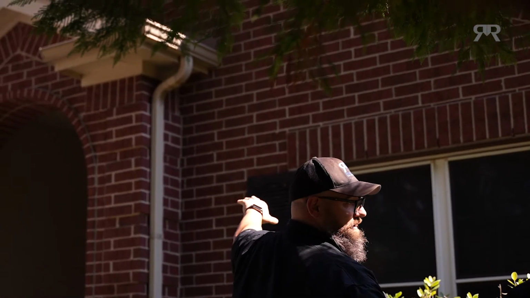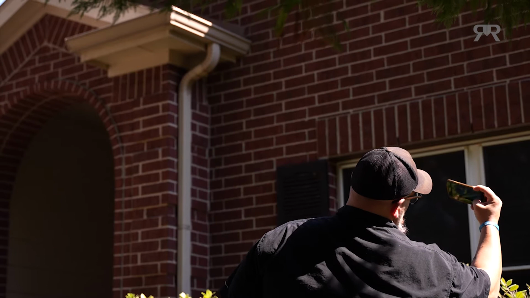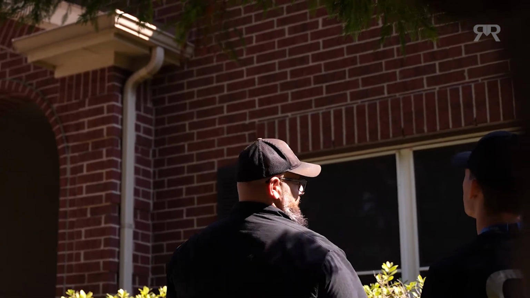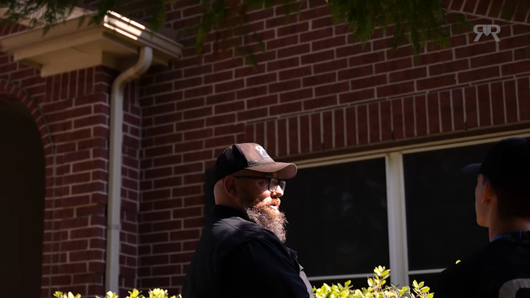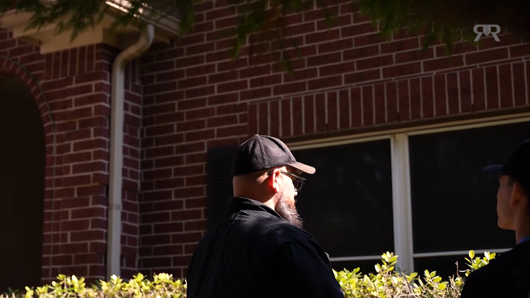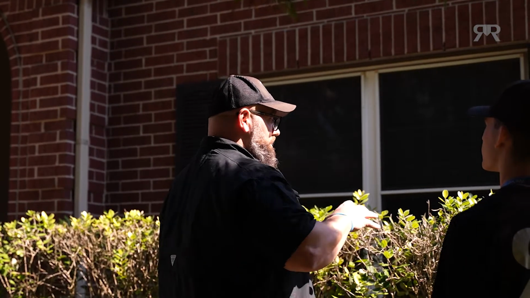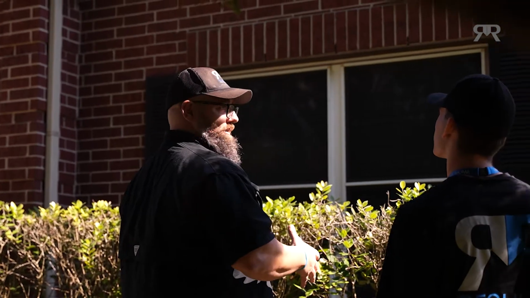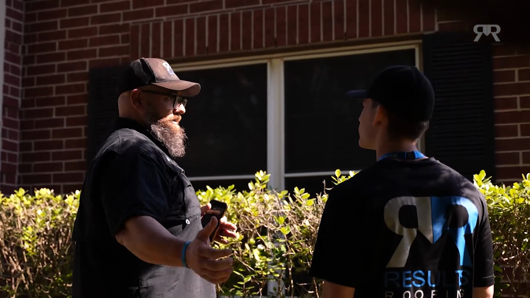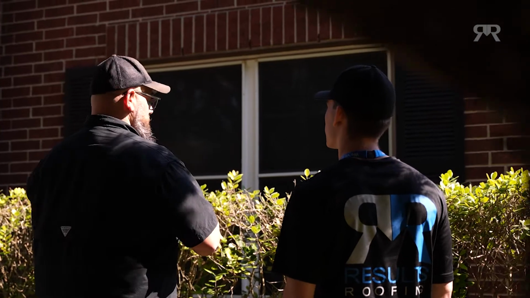Underneath is called soffit. And what I'm looking for is one of two things. Is there ventilation on it? Or is there rot? Rot is just to let the homeowner know, because we're doing a full 360 property inspection. So we're looking at the whole property, looking for damage related to storm damage, not related to storm damage, to let them know what's going on.